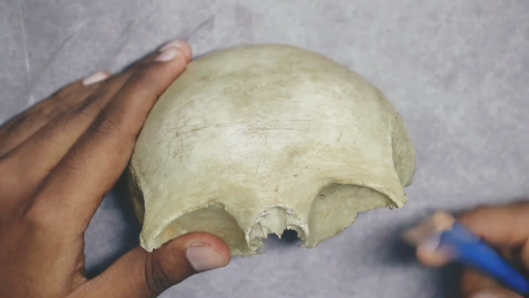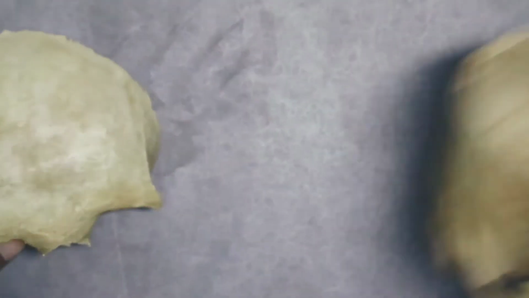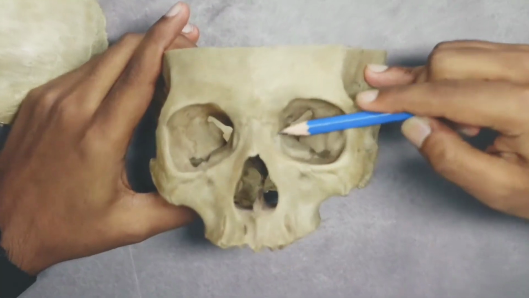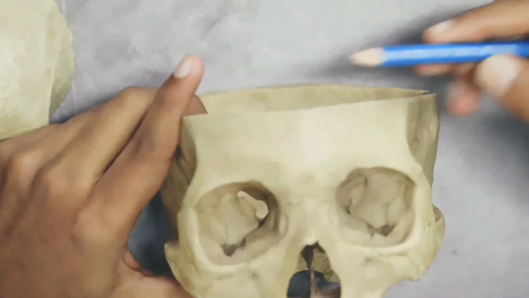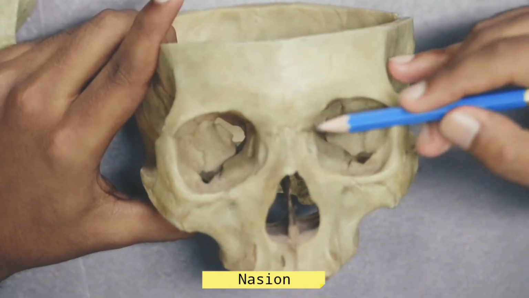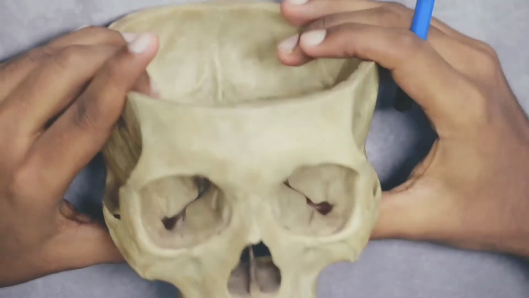Nasal notch articulates on each side with three bones, from medial to lateral, nasal bone, frontal process of maxilla, and lacrimal bone. And this is the point of nasion. We can define nasion as the meeting point of frontonasal suture and the internasal suture.